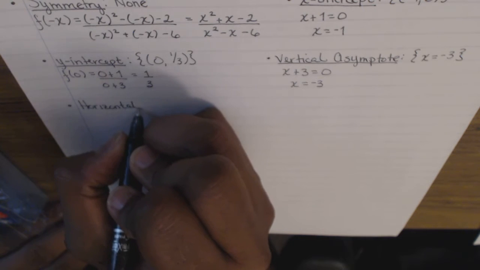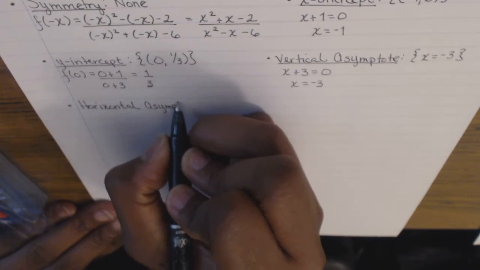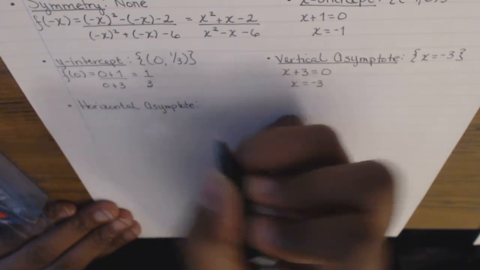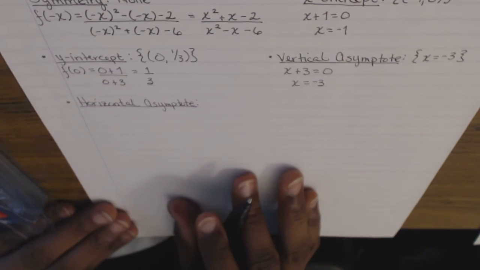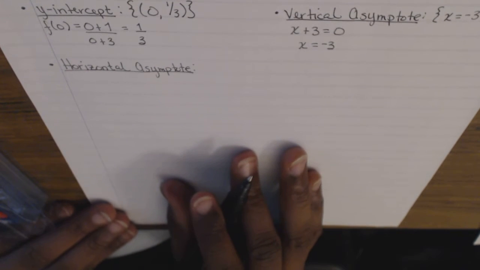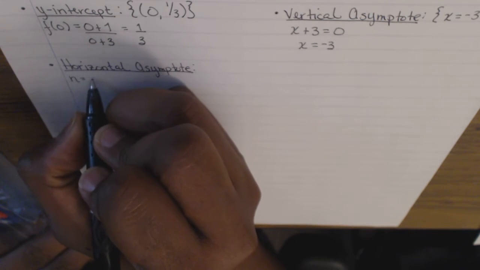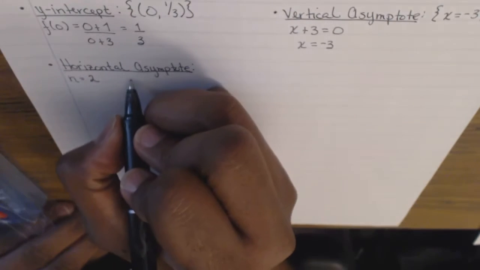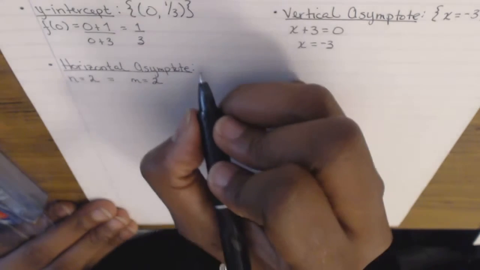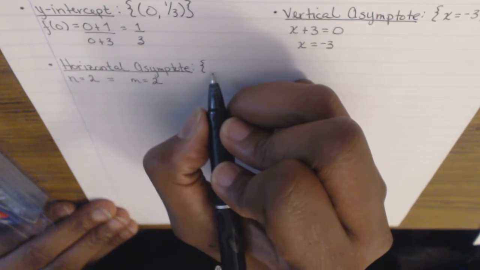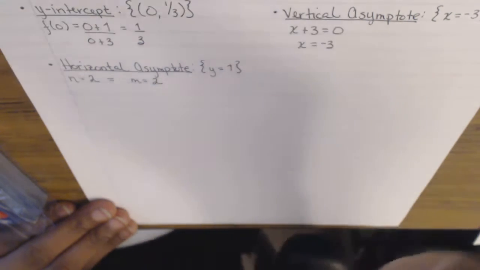I need to find my horizontal asymptote. So I need to use my rules for my powers to find out what's going on there. The numerator's degree is 2. My denominator's degree is 2. So they are equal. So I have a horizontal asymptote of y is equal to 1, which is 1 over 1.